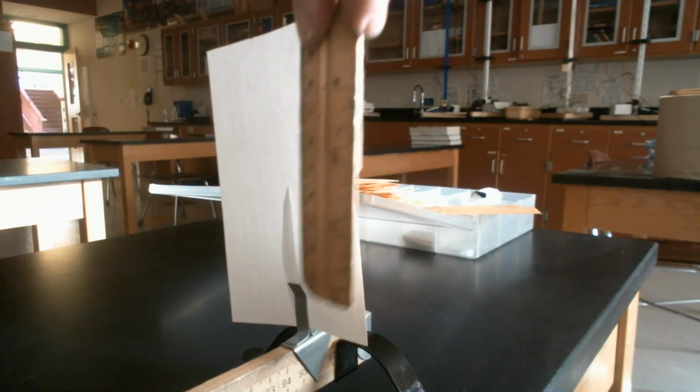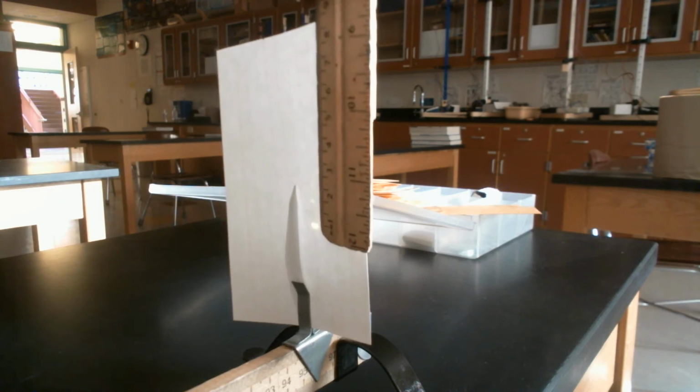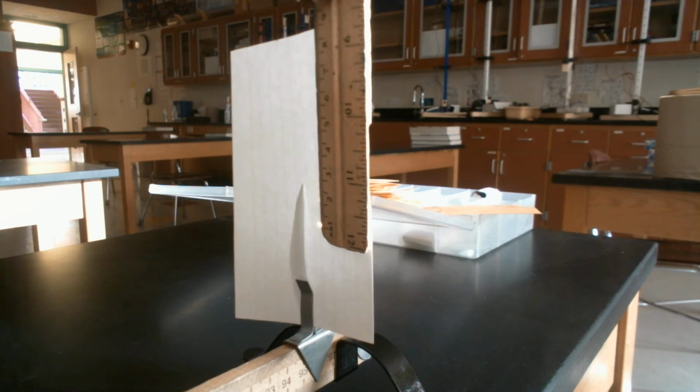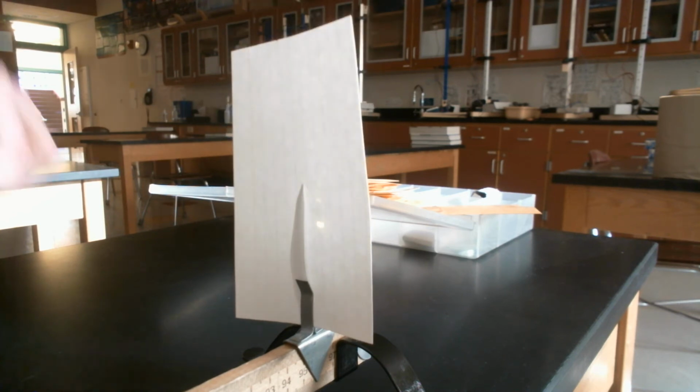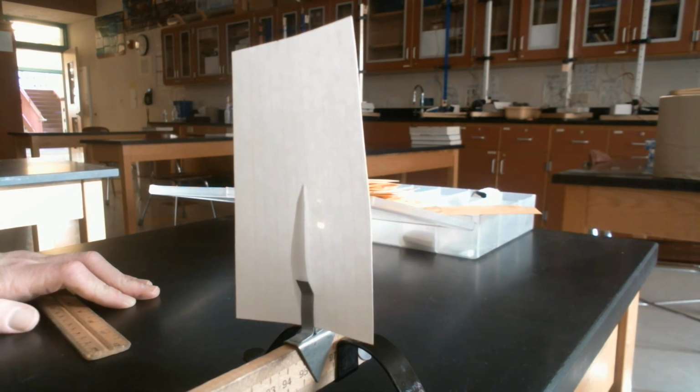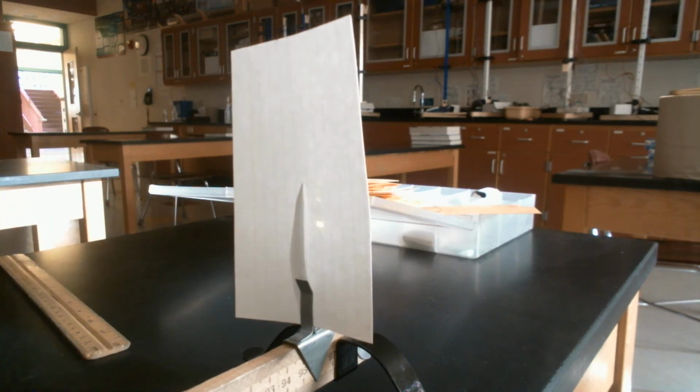Well, it's around 3 centimeters tall, so we can make a guess. We can remember from our image size earlier, about 1.5 centimeters, what that tells us about the size. Let's get those image and object distances.